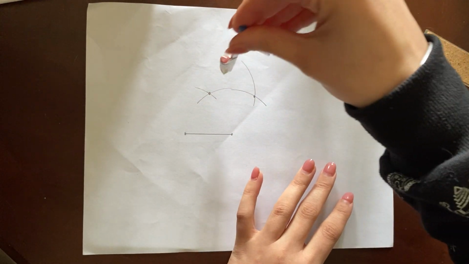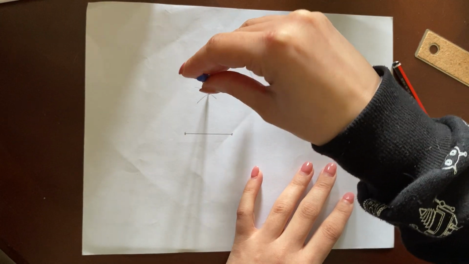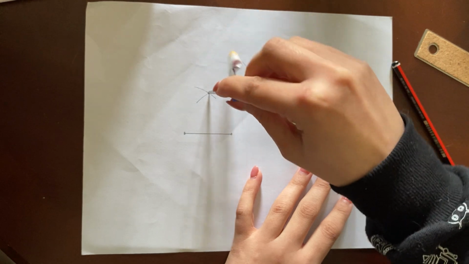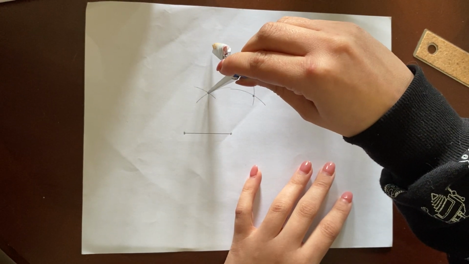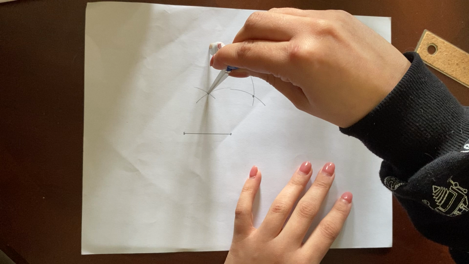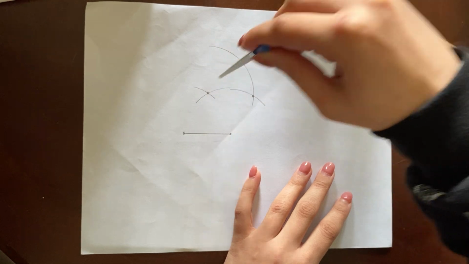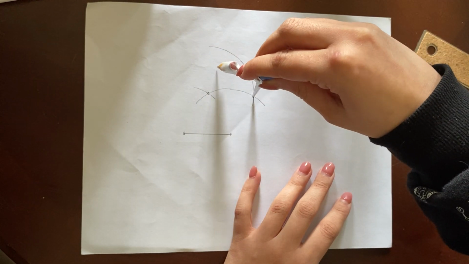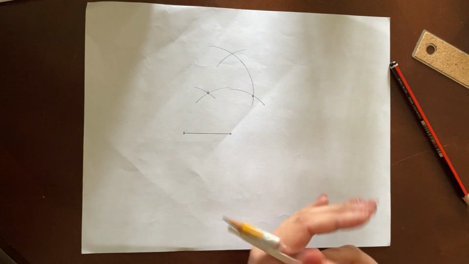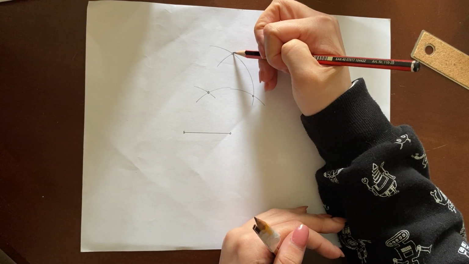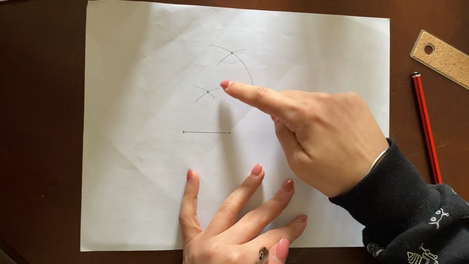So we'll use the midpoint again. We're gonna create the top point of our hexagon, one of the top points of our hexagon. So we'll use that, and we'll use this point here to make the other intersection. There it is. So you can mark that there. So you can see here we've created another triangle.